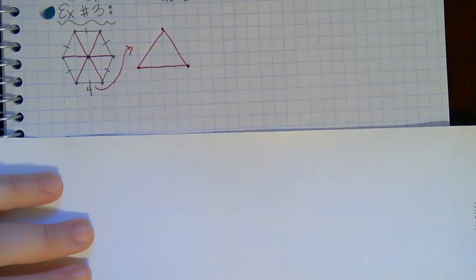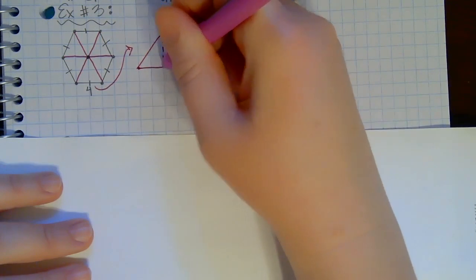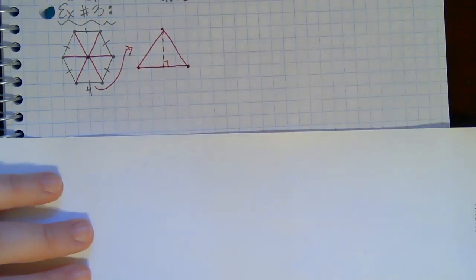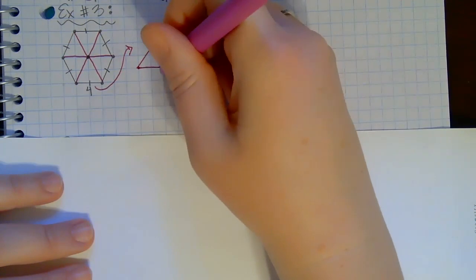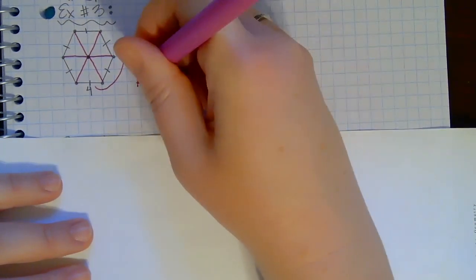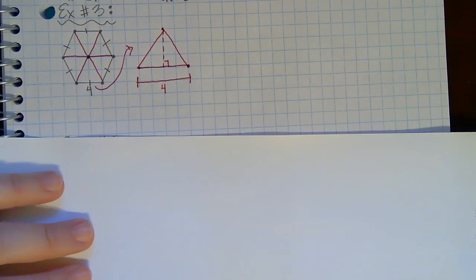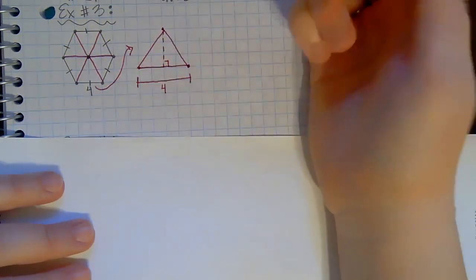Okay, so there's my triangle. And I'm going to draw in the height and the right angle. And I'm going to put the information that I have. The whole bottom is 4. All right. So we're going to now use the information that we know to find what we need to find.